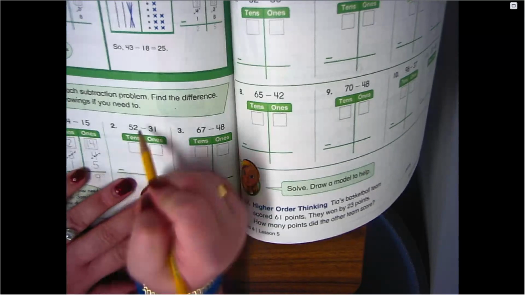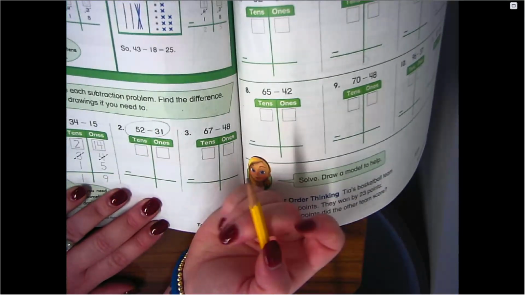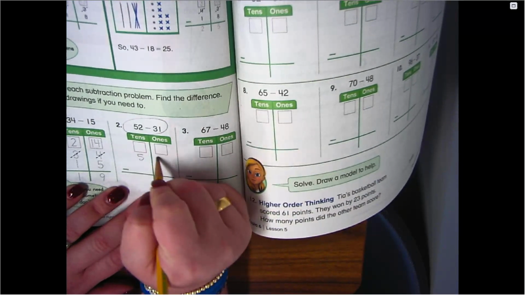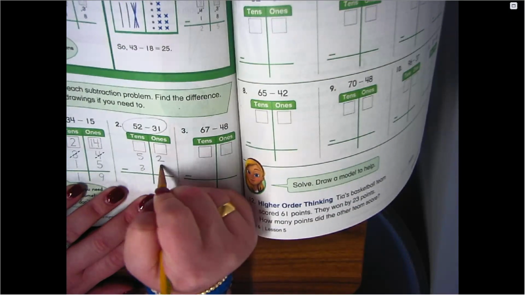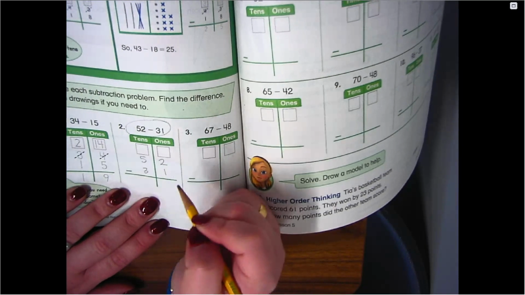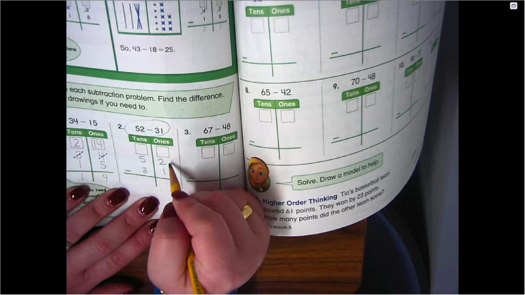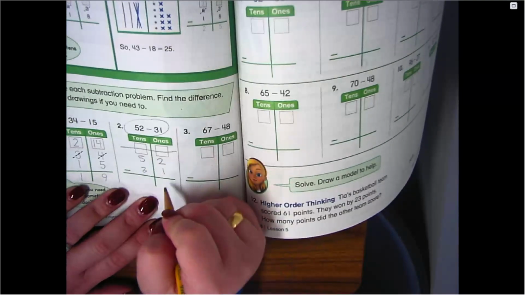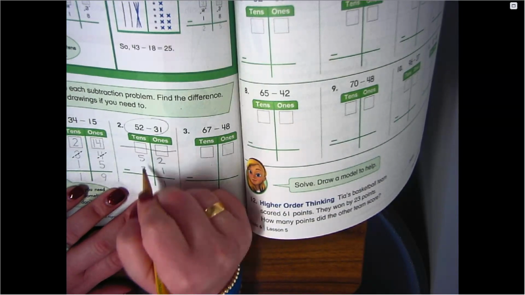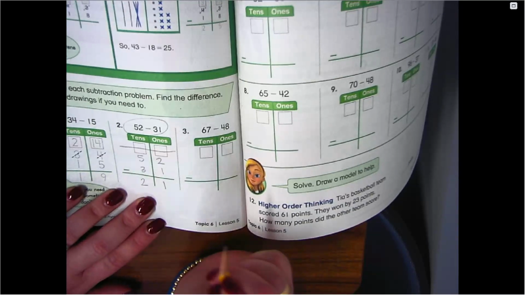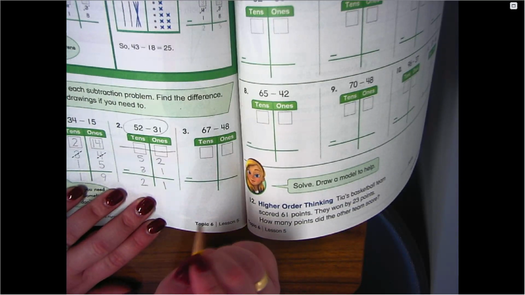So I'm going to set up this problem, 52 minus 31. I write 52 first, minus 31. 2 minus 1, I can do that. I have enough ones, so I don't need to regroup. 2 minus 1 is 1, 5 minus 3 is 2, and I'm ready to move on.